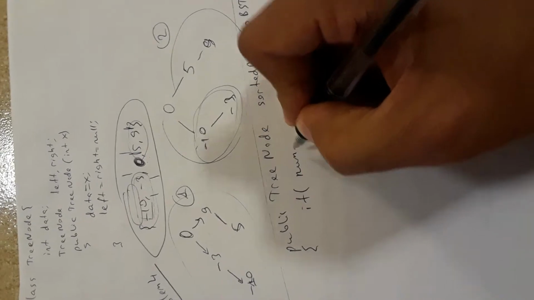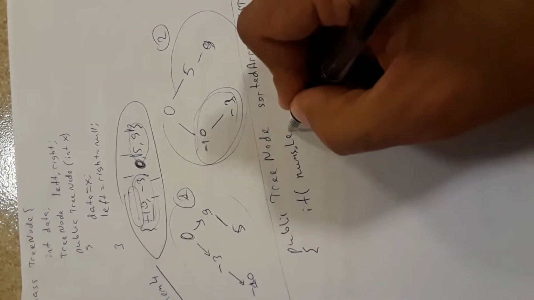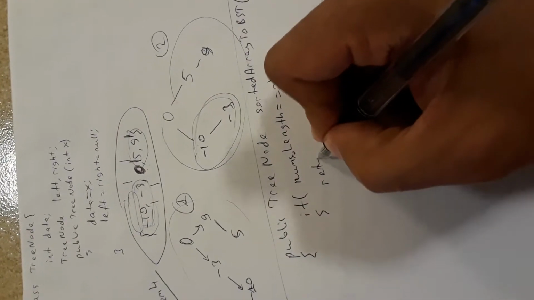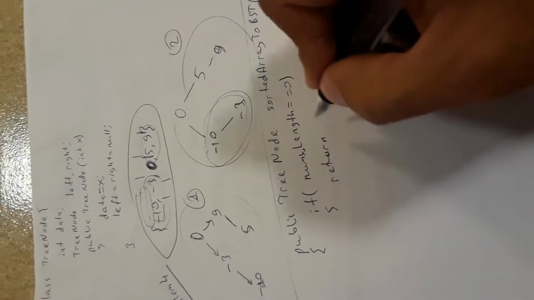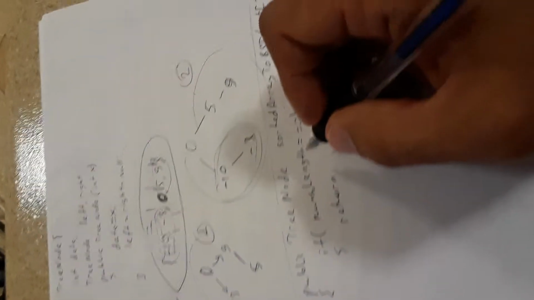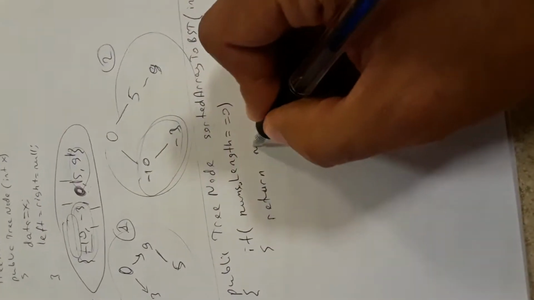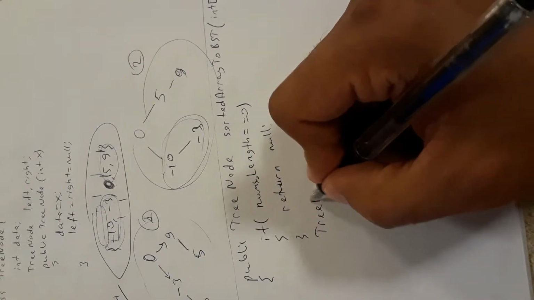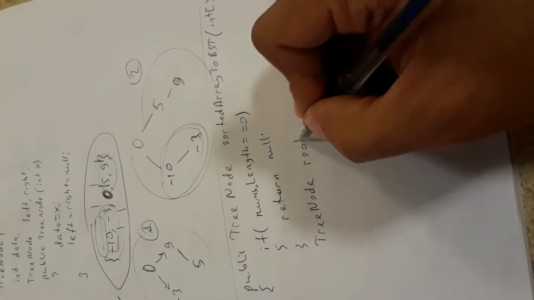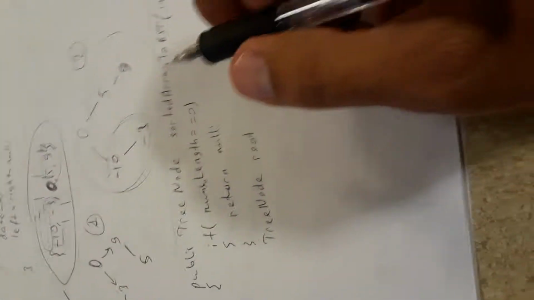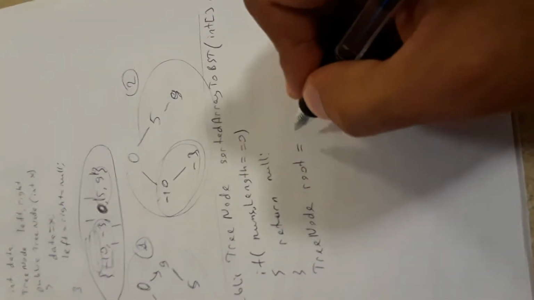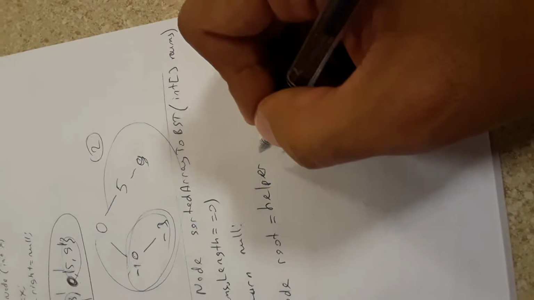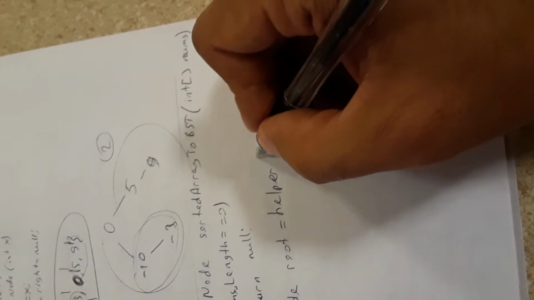So if the nums length is equal to 0, meaning it is empty, we'll just return null. Otherwise, we'll declare a variable root, where we will be passing, in the first case, the mid element of the array.